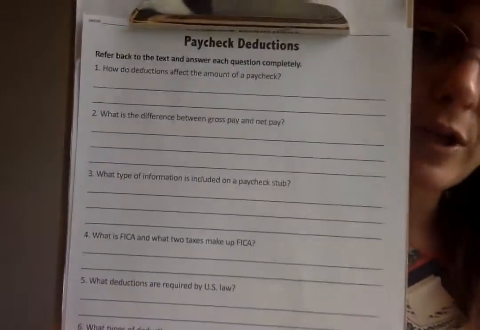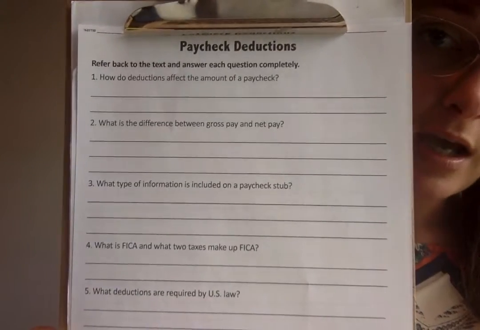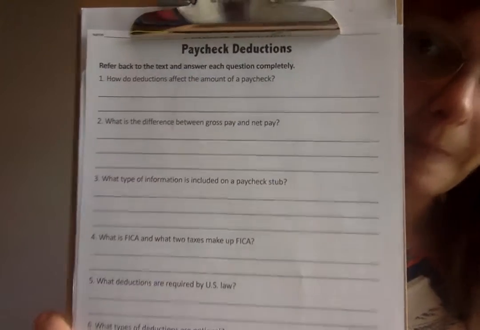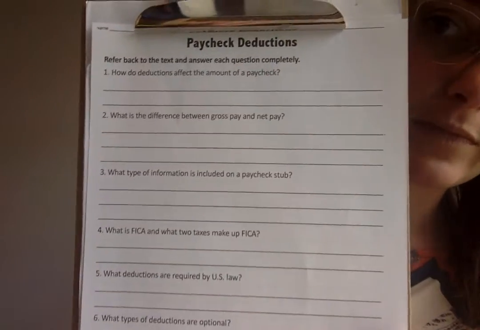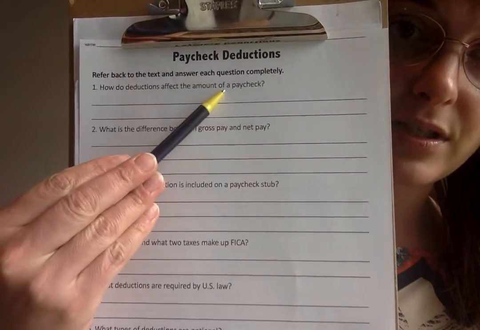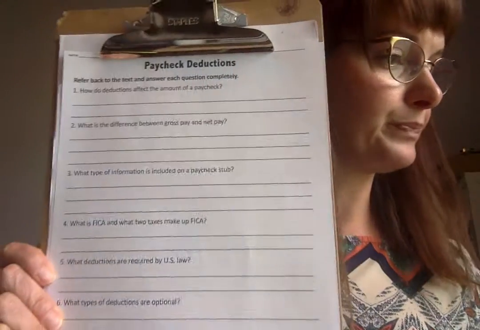So here we're going to talk about now our paycheck deductions. And I've done the same thing with highlighting the answers and numbering them to help you guys out. So here we go with our paycheck deductions. We're going to refer back to the text and answer each question completely. So number 1, how do deductions affect the amount of a paycheck?